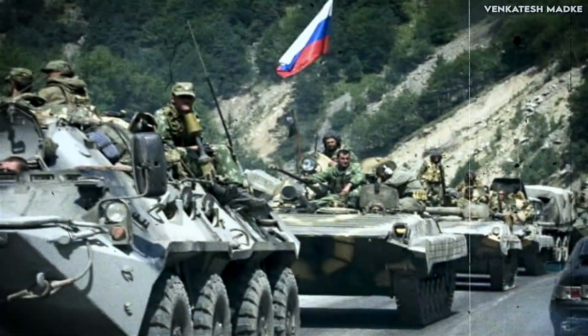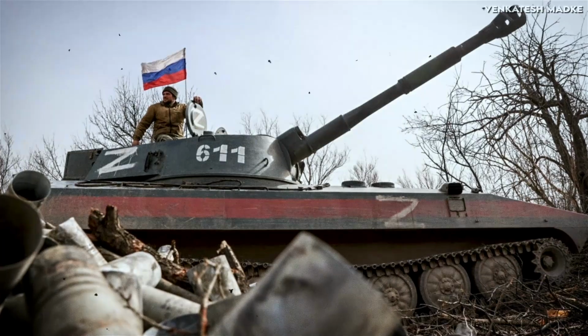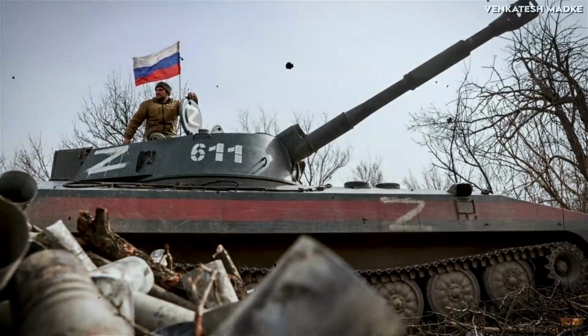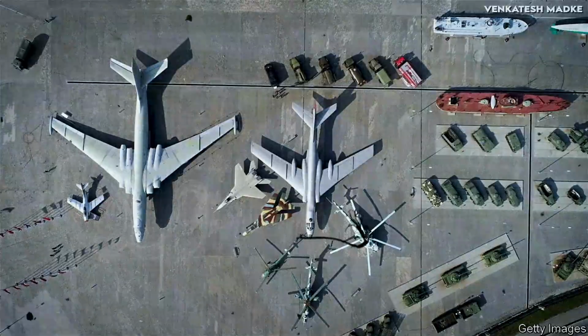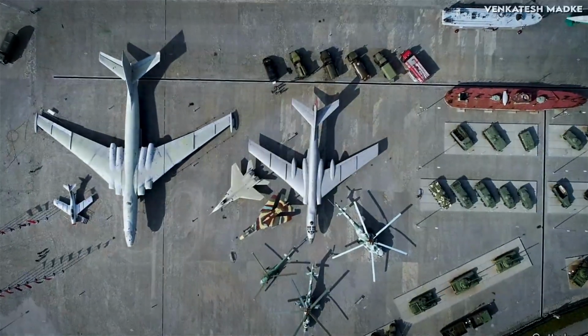Now, let's look at Russia's military approach. Russia has traditionally relied on overwhelming forces and numbers. They have large arsenals of tanks, artillery, and aircraft at their disposal. Their strategy often involves creating a shock and awe effect to demoralize the enemy.